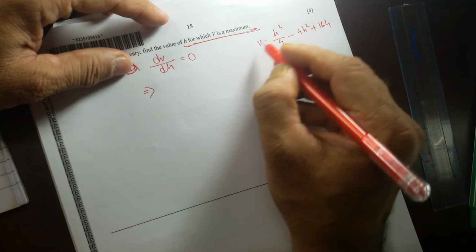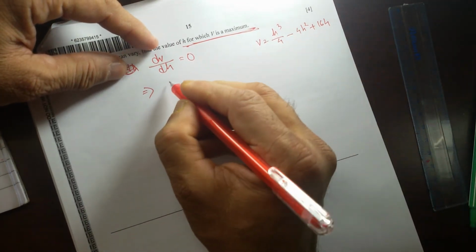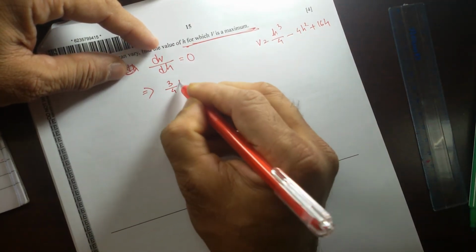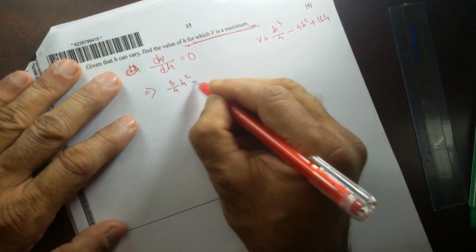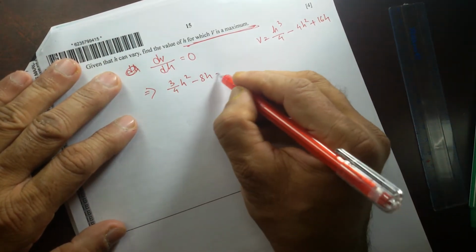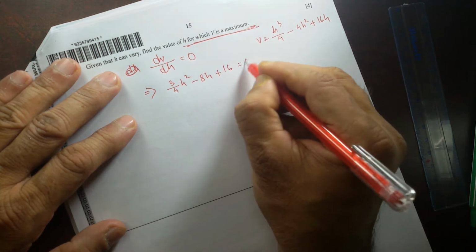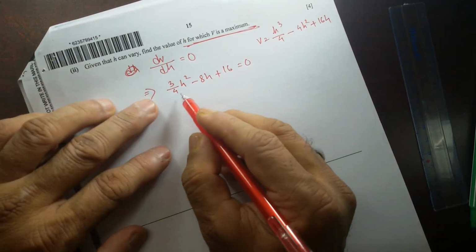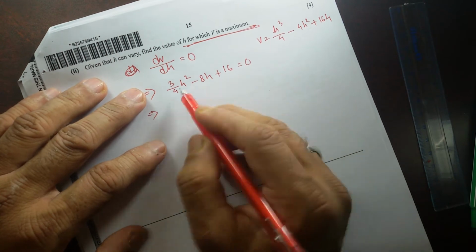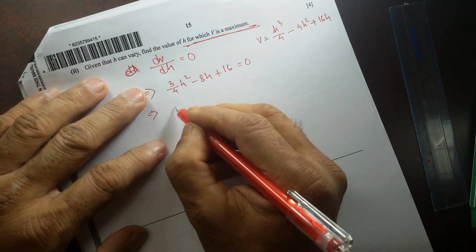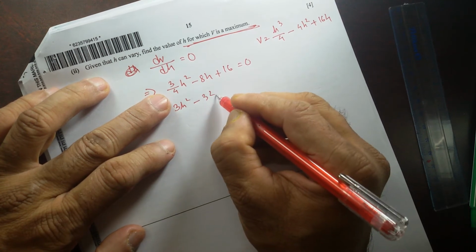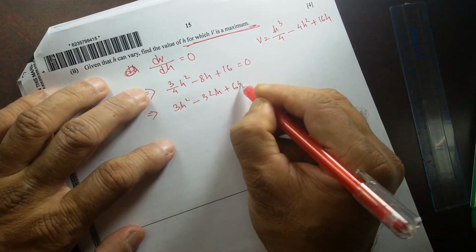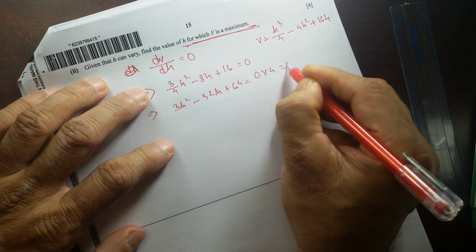So when we differentiate that with respect to h, I have 3 by 4 h squared, then minus 8h plus 16, equal to 0. Now if I take 4 common, I'm going to have 3h squared minus 32h plus 64 equal to 0.